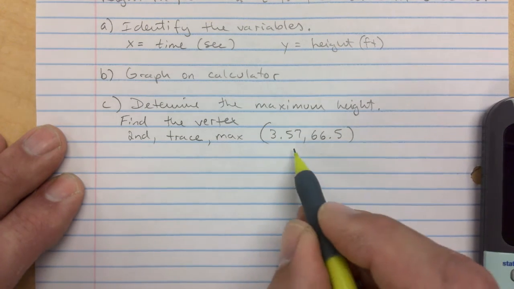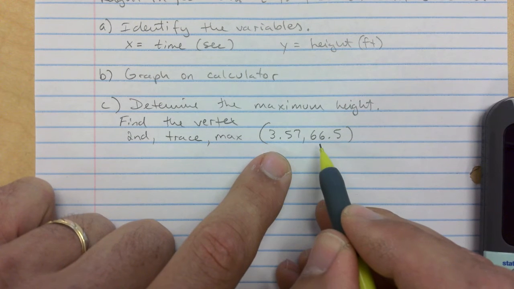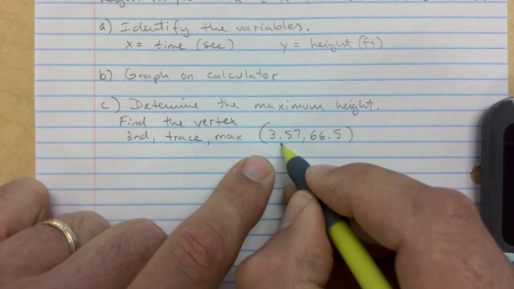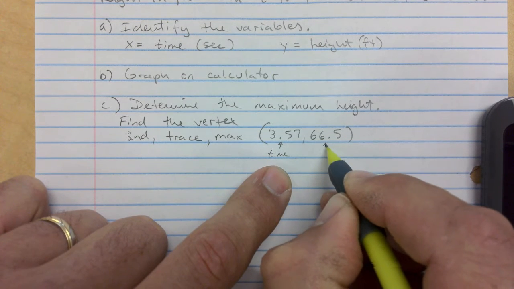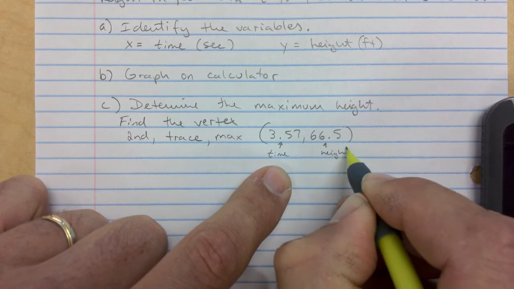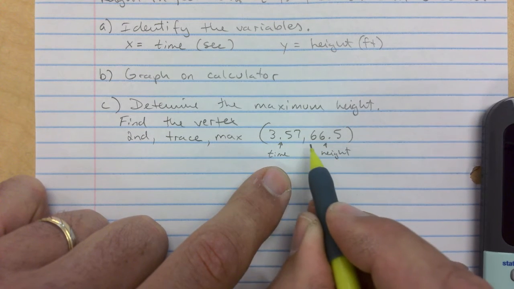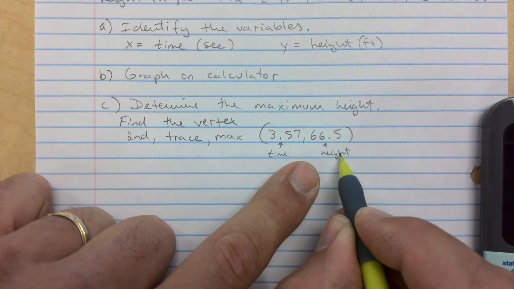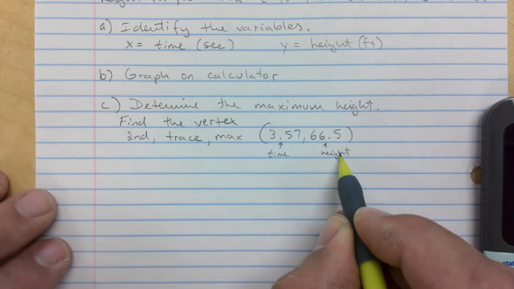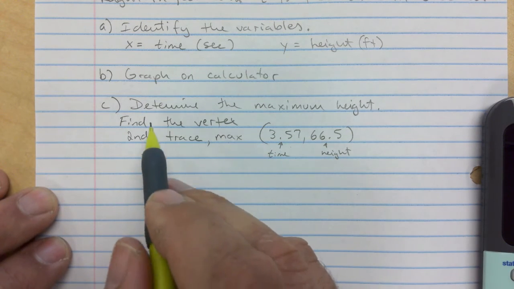I'm gonna write down the coordinates of the vertex, knowing that this is the time and this is the actual height. Okay. Every single coordinate you find, the first number is the time, the second one is the height at that point. Okay. So what is the maximum height?